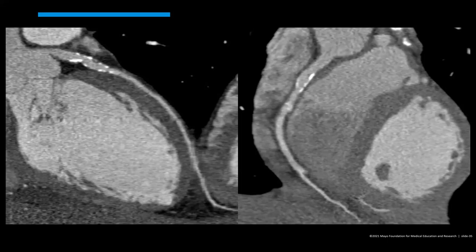So really, the answer to this question is, how old is this patient? This patient is only 14 years old. Oh, wow. And so this is Kawasaki's disease. Now, if I told you that this patient was 64, it would be atherosclerosis.